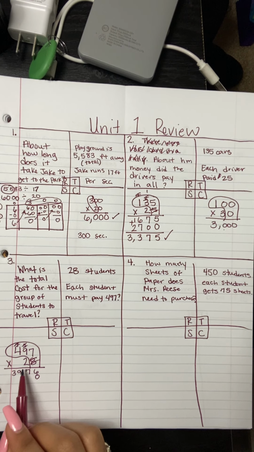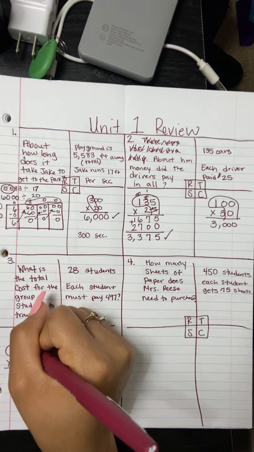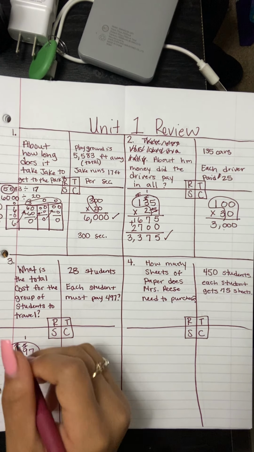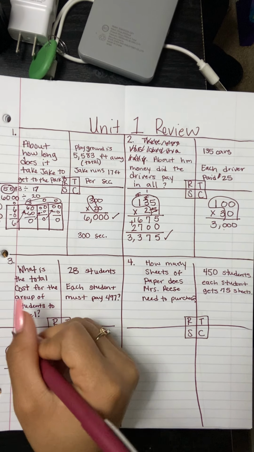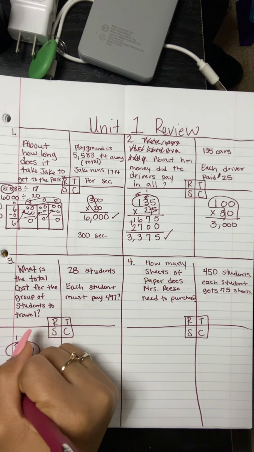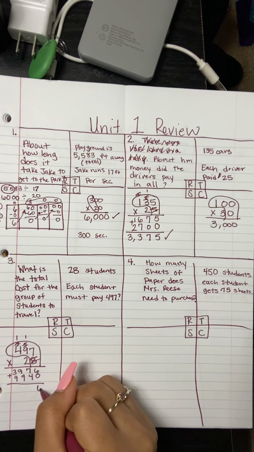Now, I'm working with the tens place. 2 times 7 is 14, drop my 4, carry my 1. 2 times 9 is 18, plus 1 is 19. Carry my 1. 2 times 4 is 8, plus 1 is 9. Now I can add. 6 and 0 give me 6.